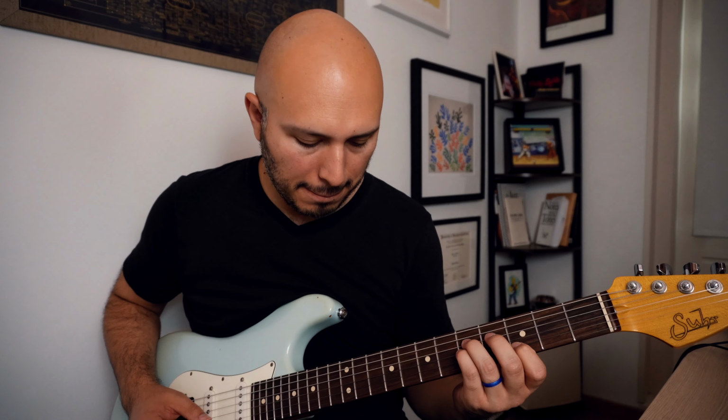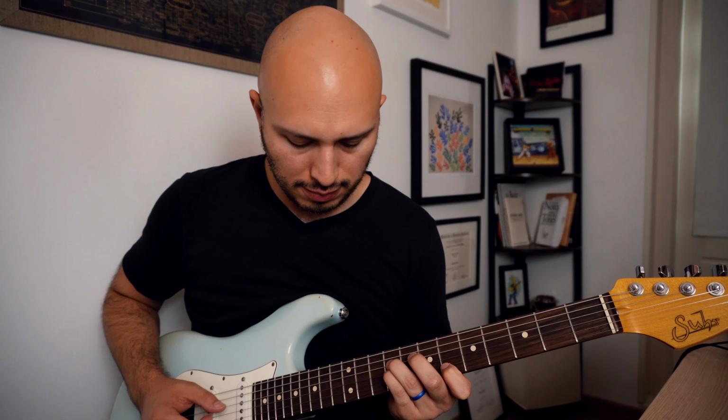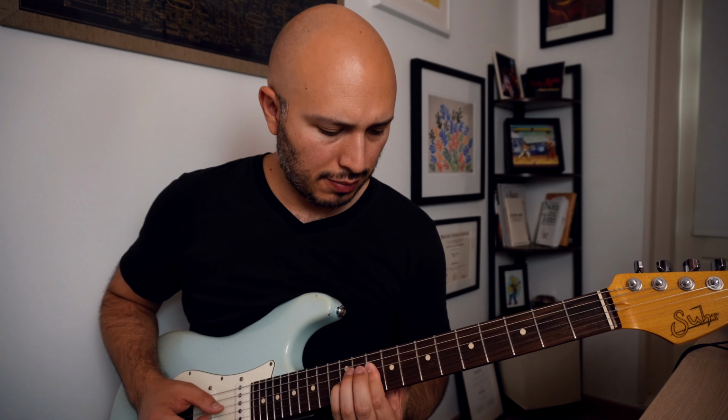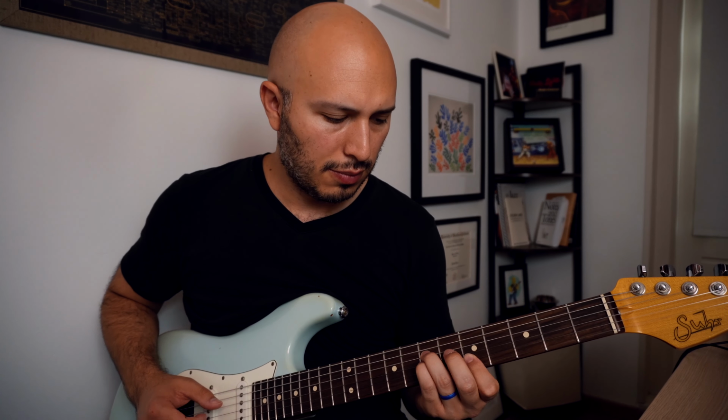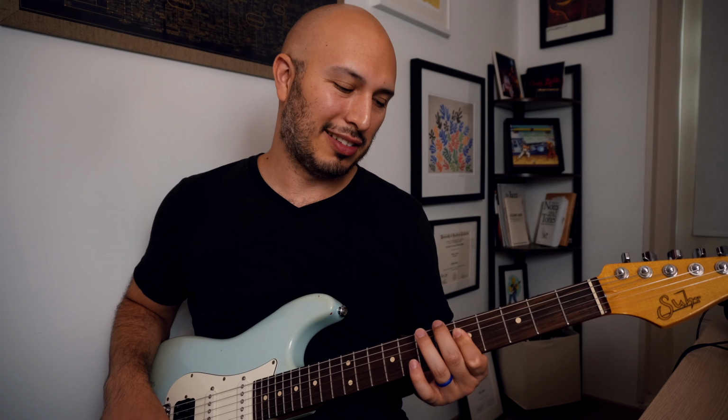So here's an example of comping in C, but never really explicitly hitting a C triad. I ended up going to the triad there at the end just to bring it home.